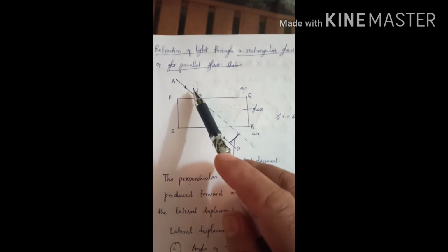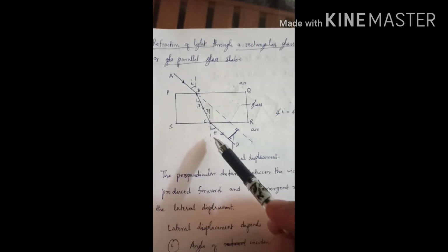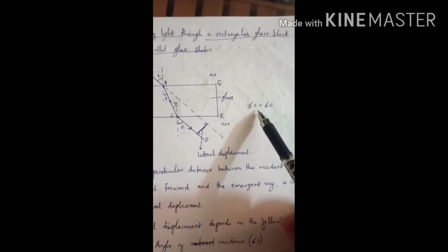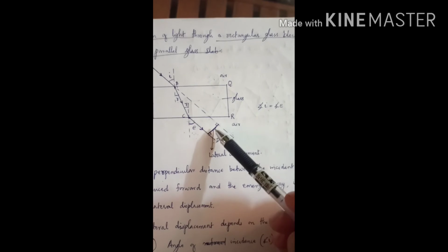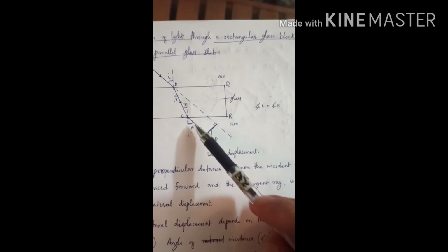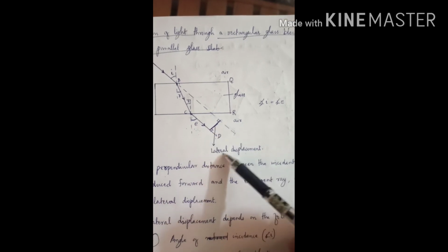But you need to know that angle I and angle E, the angle of incidence and the angle of emergence, become equal to each other. And this perpendicular distance between the incident ray produced forward and the emergent ray is called lateral displacement.